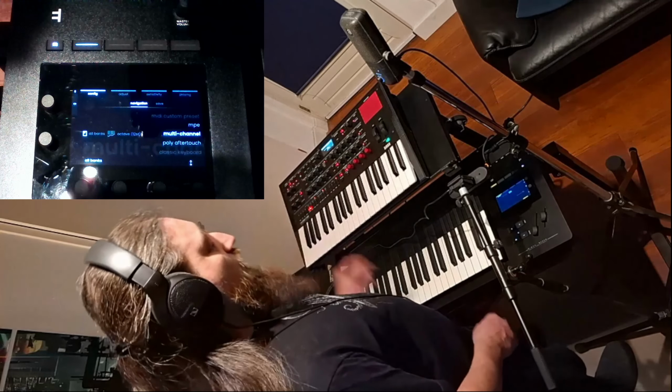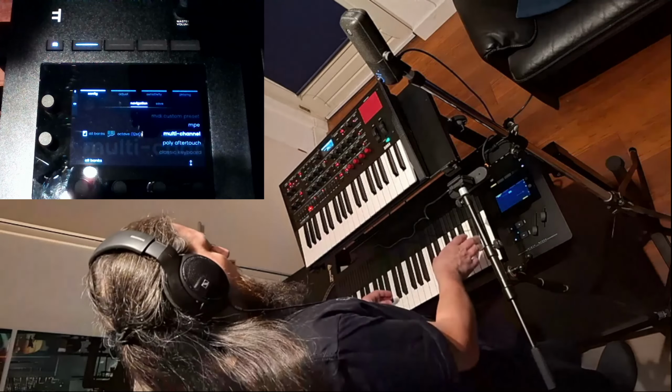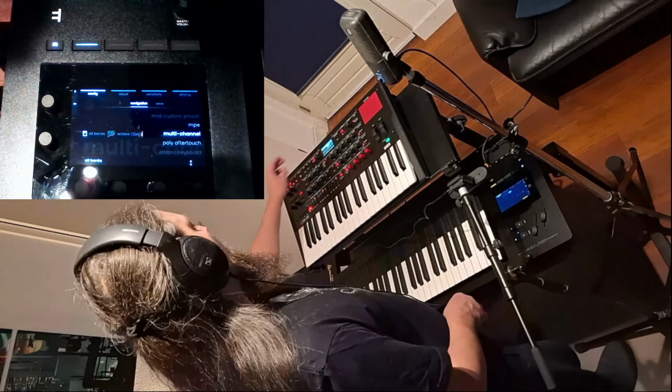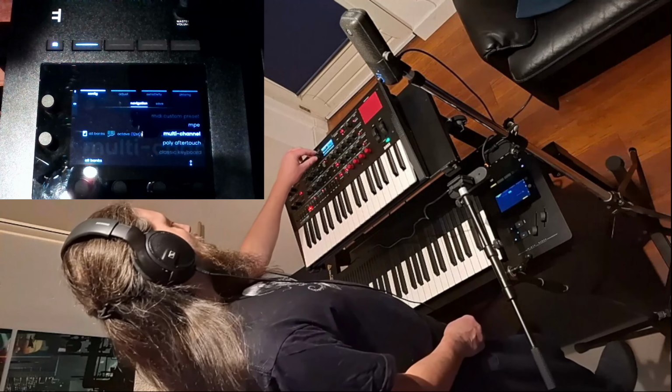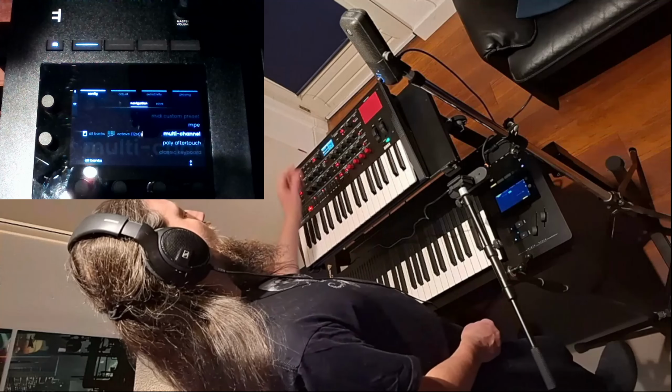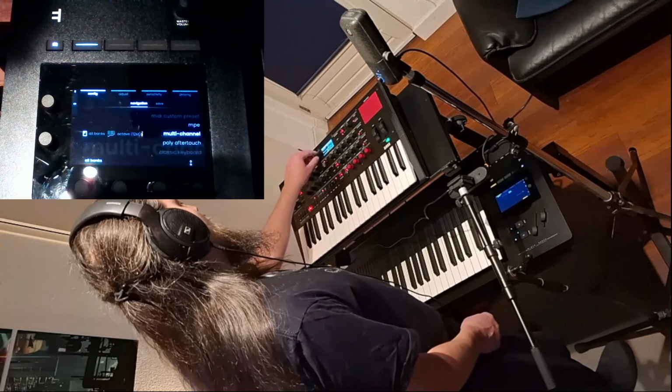And now to be able to play the two things separately, you need to go back to performance here and set the MIDI channel instead of global to MIDI channel 2.